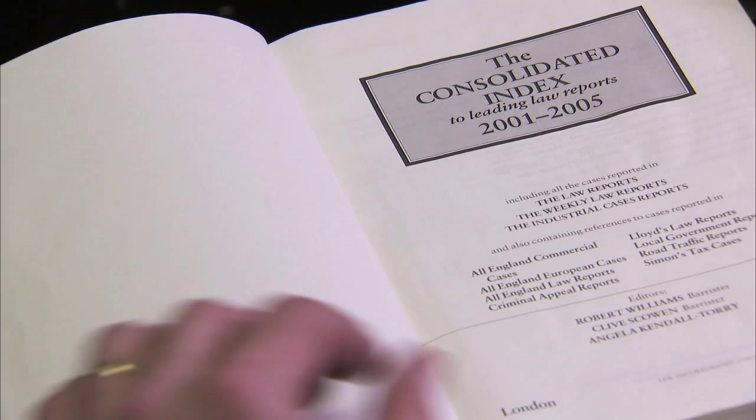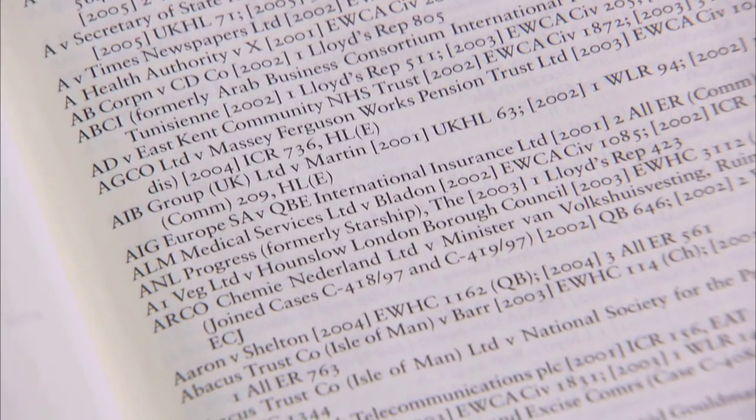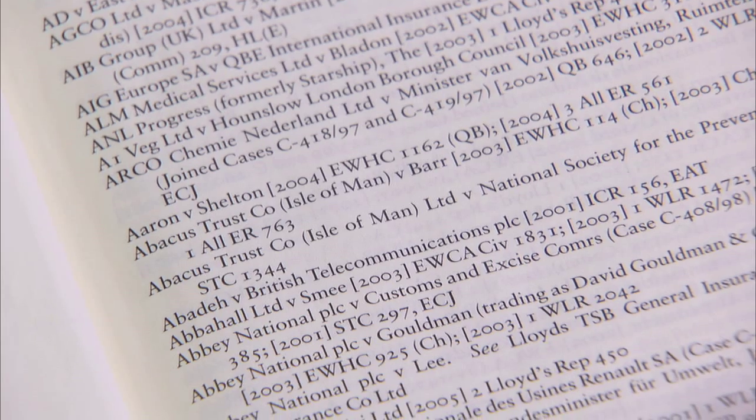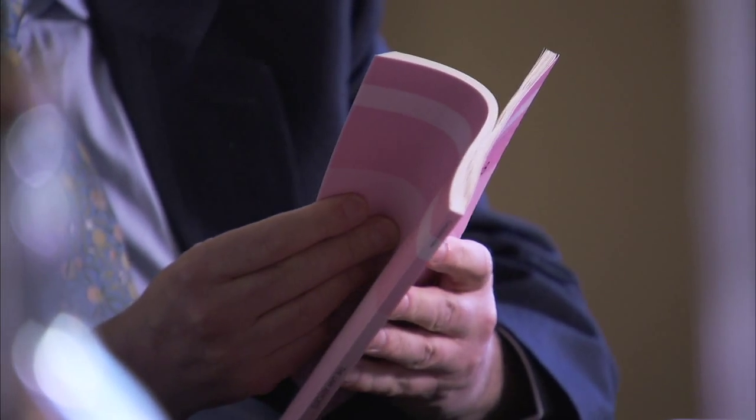If I want to find a case by name, I go to the Cases Reported section of the Consolidated Index. There I find case names listed alphabetically, together with their citations. If the case postdates the most recent volume of the Consolidated Index, I check the Cases Reported section of the latest pink indexes, which I receive 3 times a year as part of my subscription to the weekly law reports.